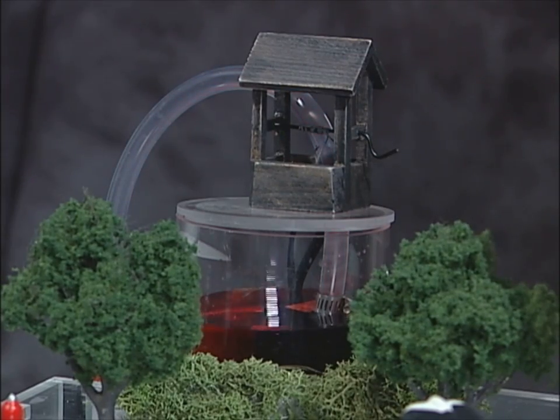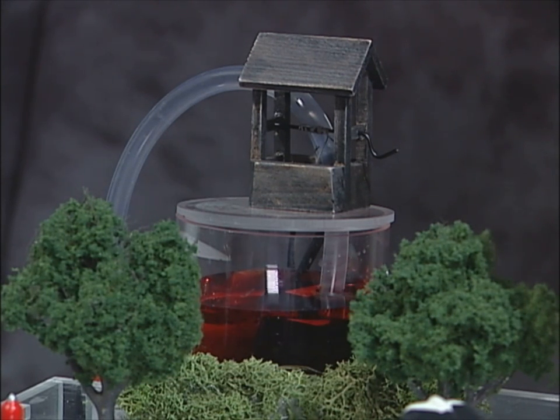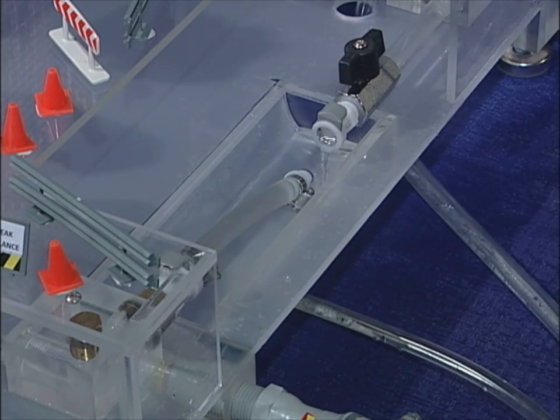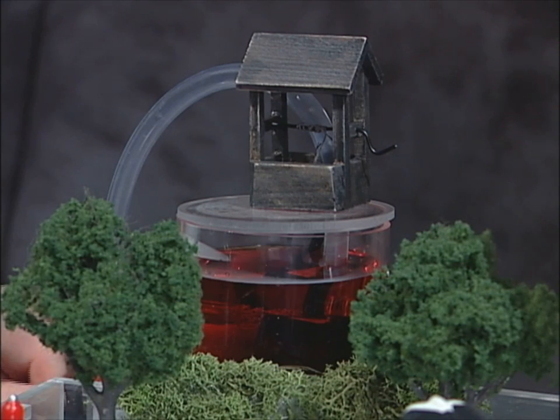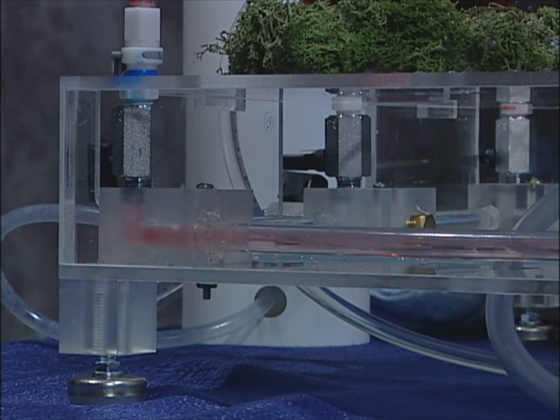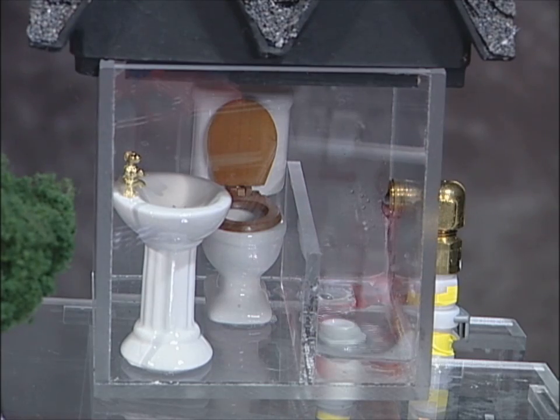The private well runs at a lower pressure than the public water supply. So, when the public supply is under normal pressure conditions, the private well does not contaminate the drinking water. However, if the pressure in the public water supply drops, the private well pressure is higher and forces its way into the public supply and contaminates the system. You can see how the red dye is entering the system and eventually enters the house, representing public contact.